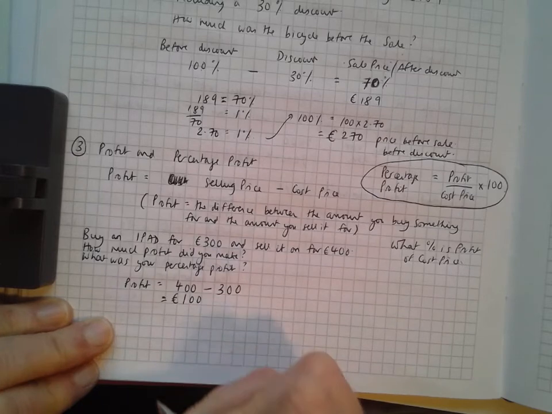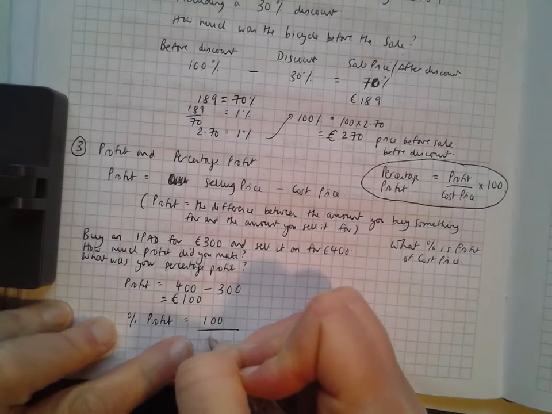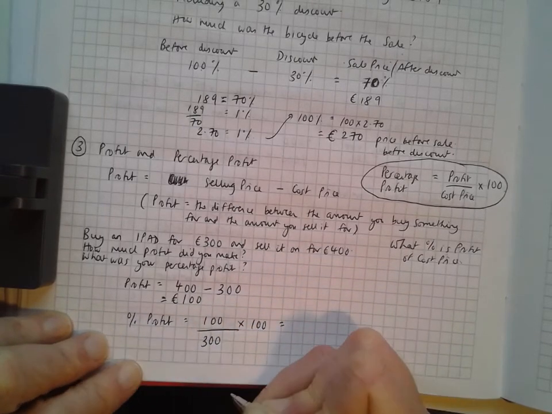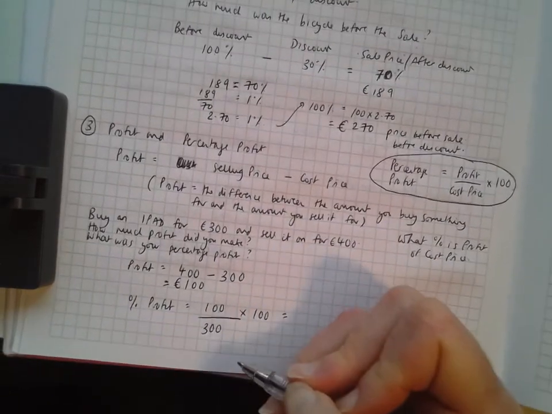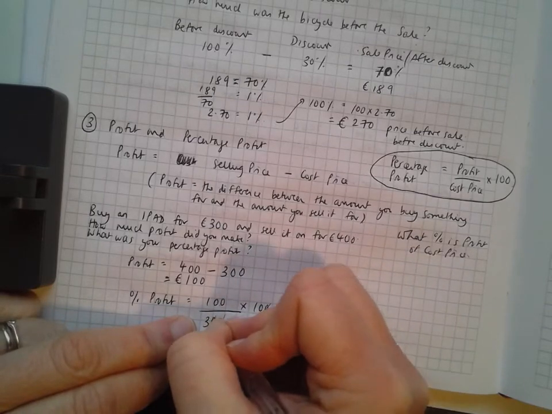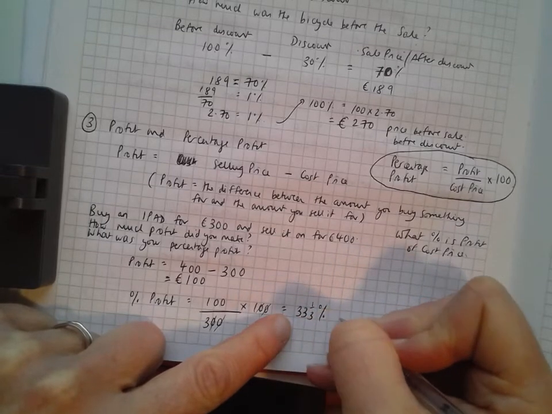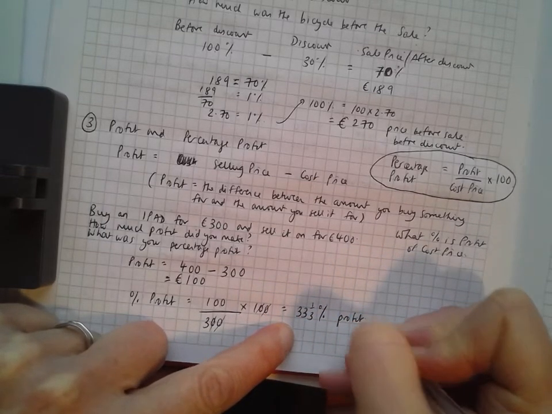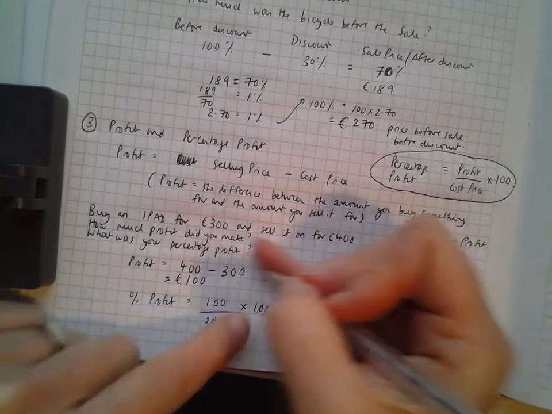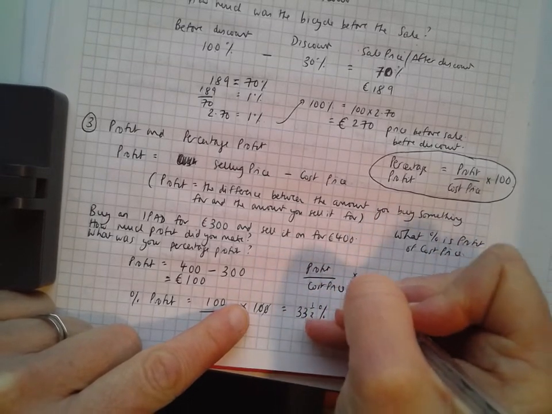Your percentage profit is going to be your profit over your cost price times 100. Profit over cost price times 100, which if we work that out, is 100 divided by 3, so 33.33% profit. Okay, so that was profit. Just write that again: profit over cost price times 100.